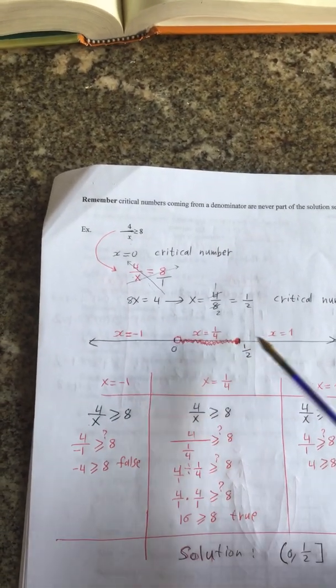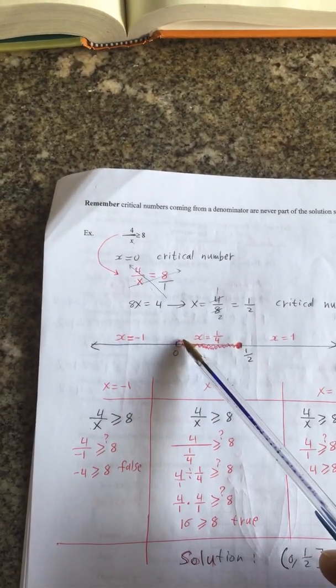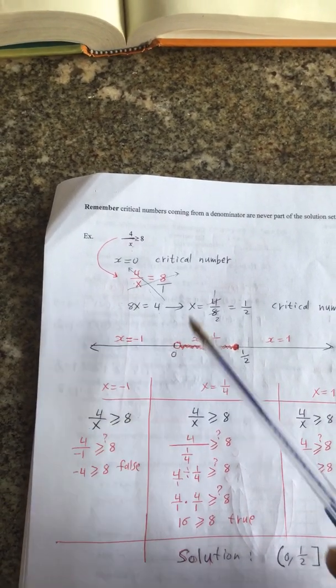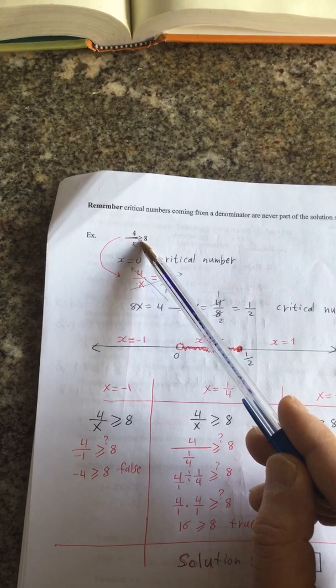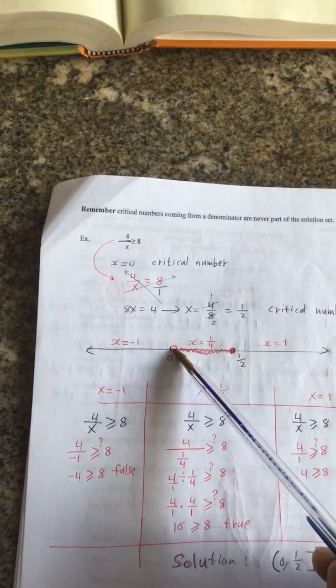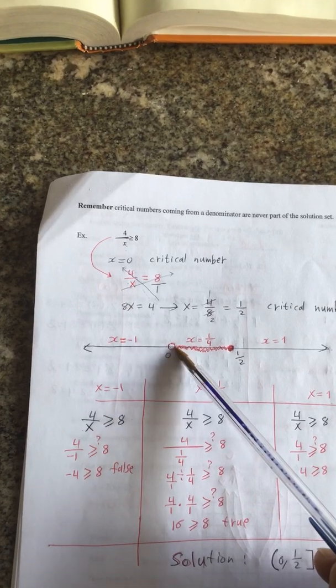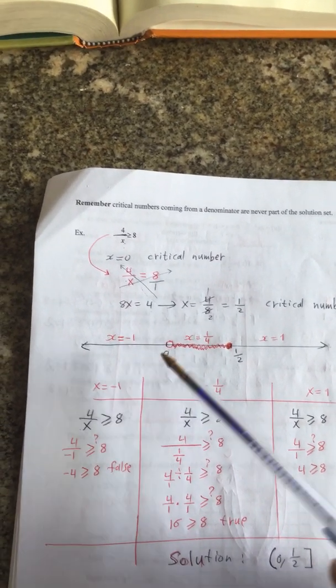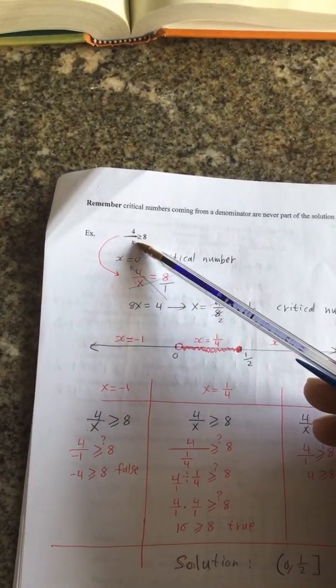At 0, we put an open circle. Although here we have greater than or equal, why do we put an open circle? Because if we put a closed circle, this means 0 is a solution. But 0 here is not a solution because we cannot divide by 0.